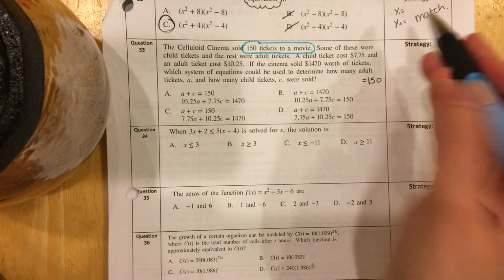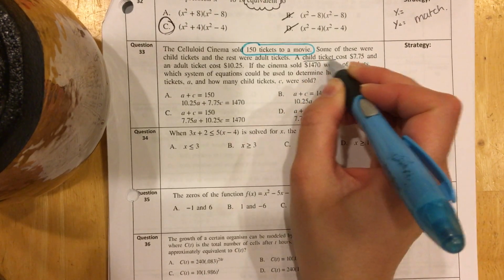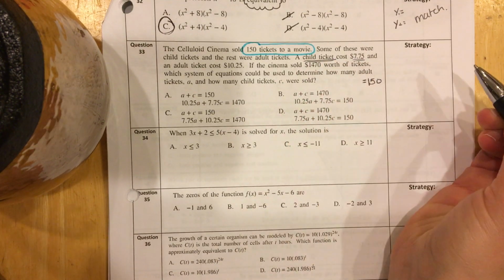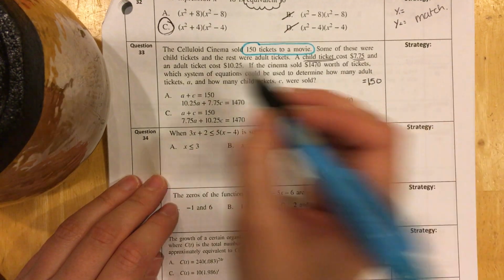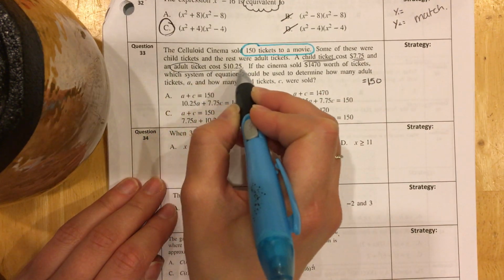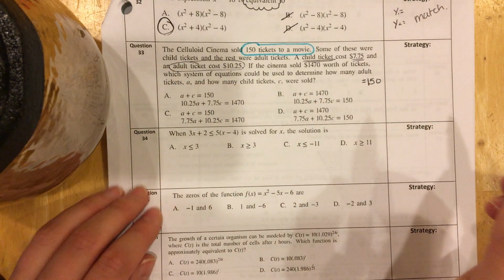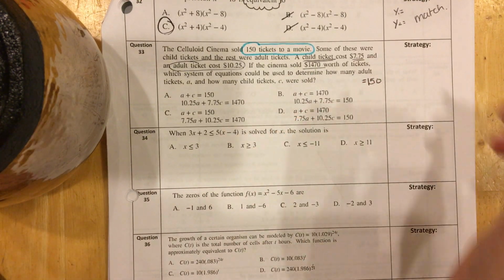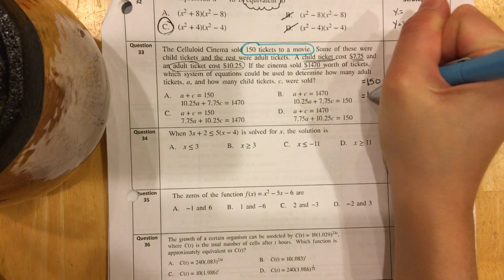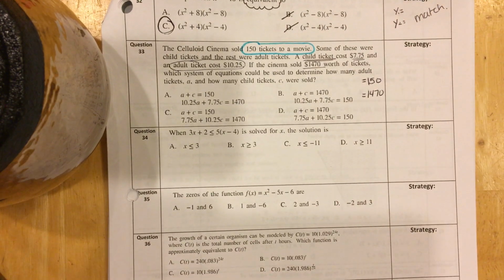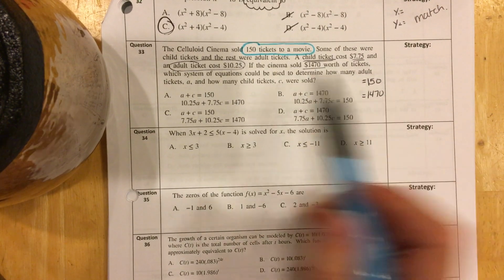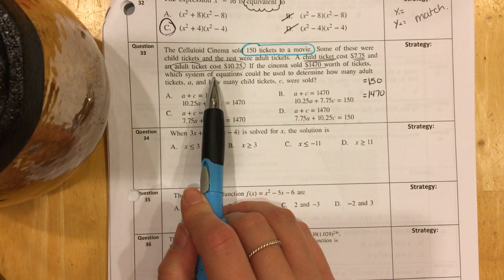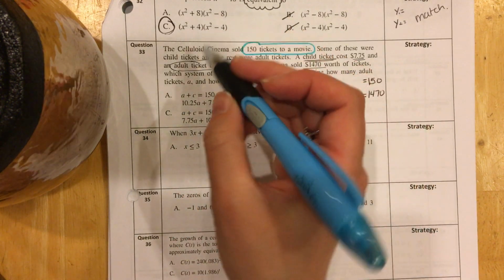A child ticket cost $7.75, and then an adult ticket is $10.25, and then the cinema sold $1,470, so that's going to be another total, $1,470. That's the total amount of money that they sold. Which system of equations could be used to determine how many adult tickets A?